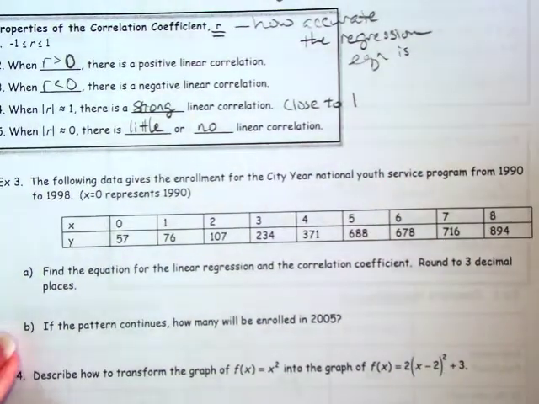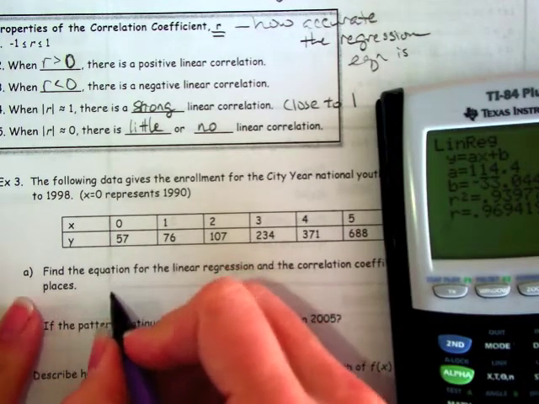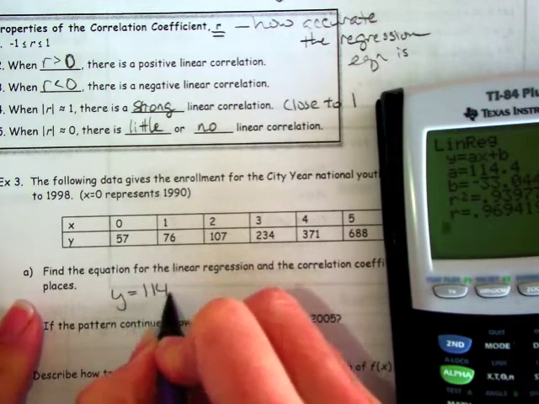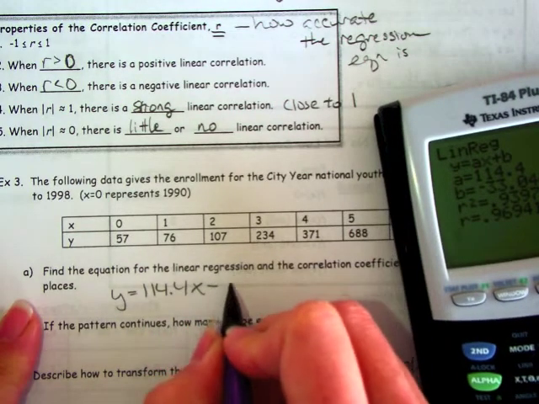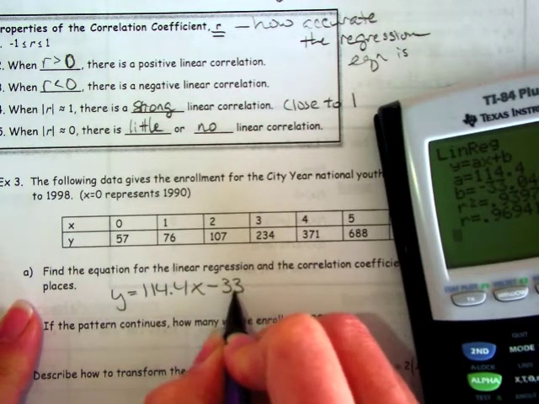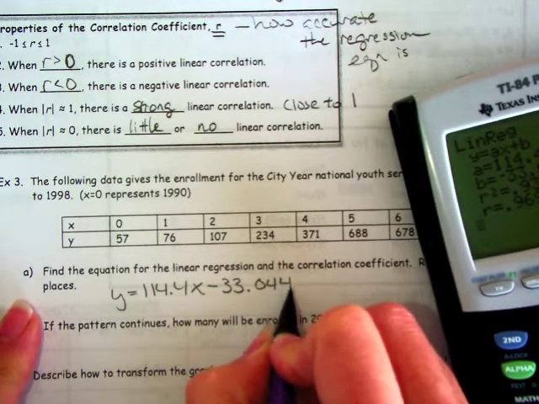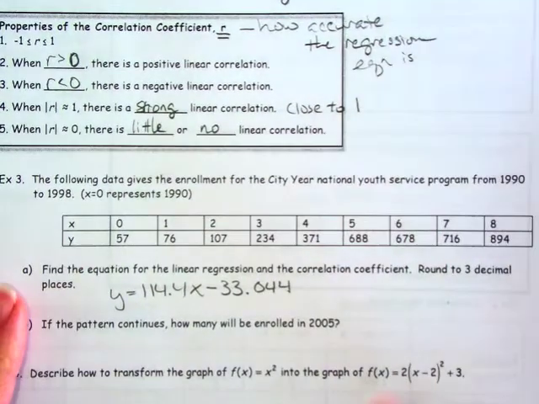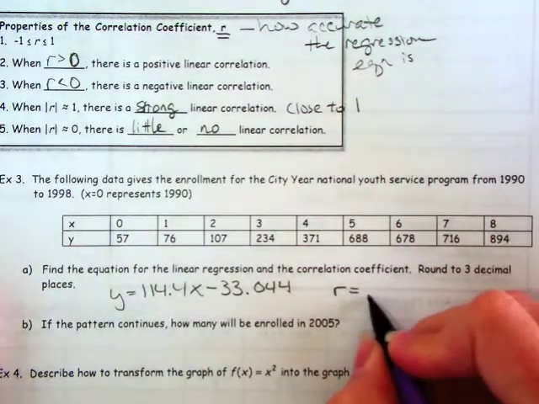It says first find the equation. So the equation has a slope of 114.4, so y equals 114.4x, and then our y-intercept. I tend to stick with 3 decimal places. I find that's a pretty good accurate value. And then we want to give our correlation coefficient, our R. And so that's 0.969.